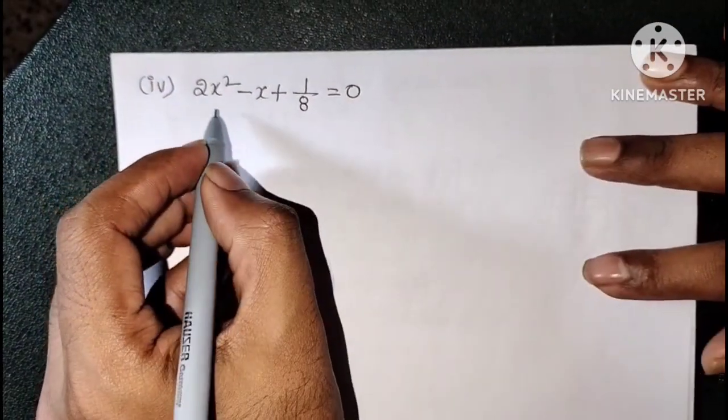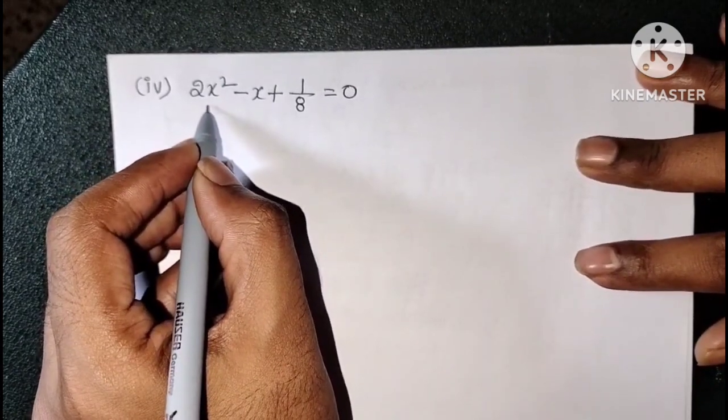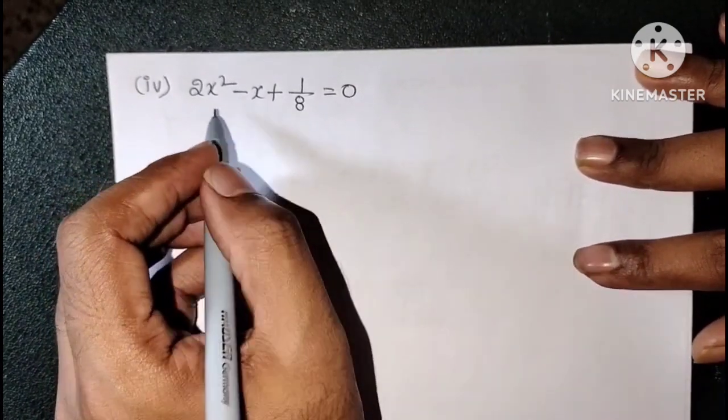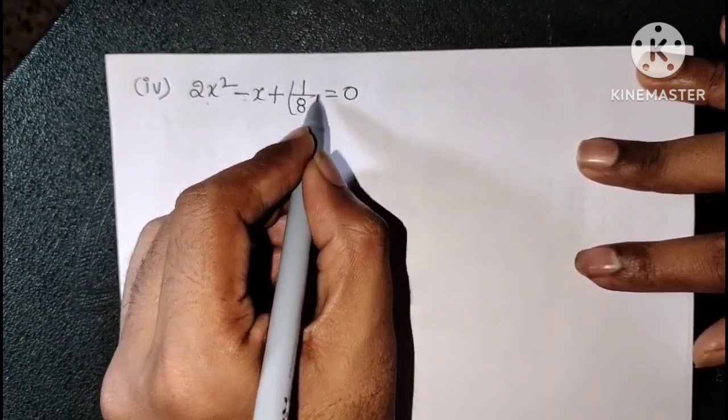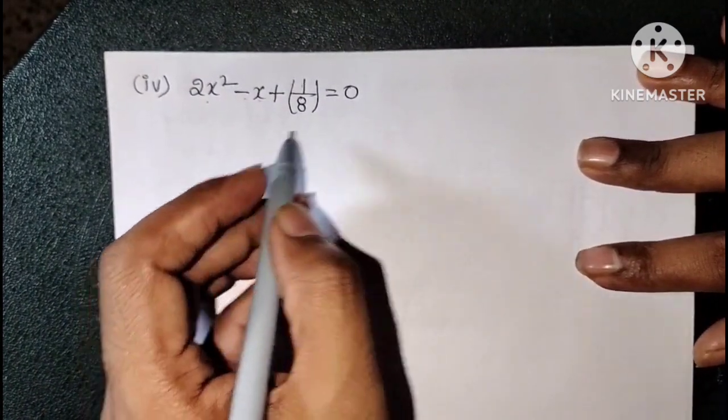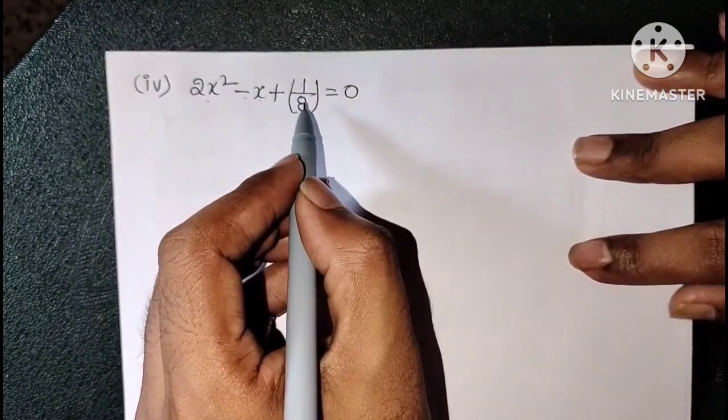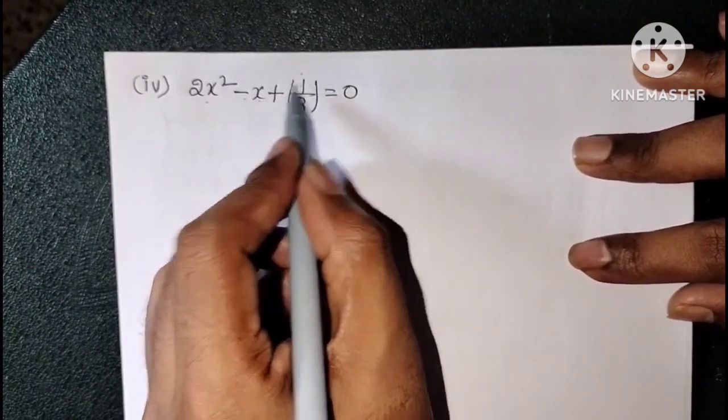So one more problem. We need to find roots of this quadratic equation. So initially observe this quadratic equation. 2x square minus x plus 1 by 8 is equal to 0. Okay. Here constant is in fraction form.